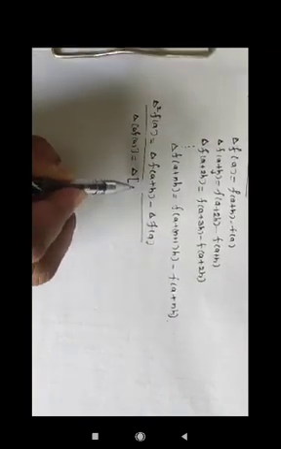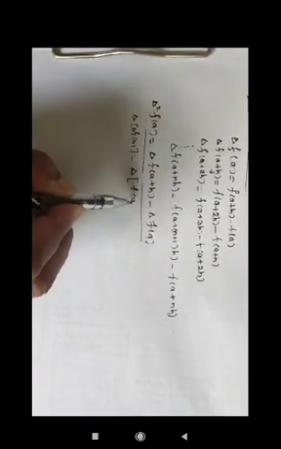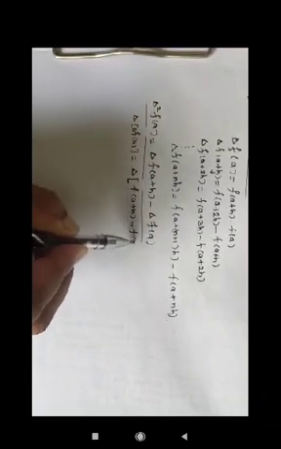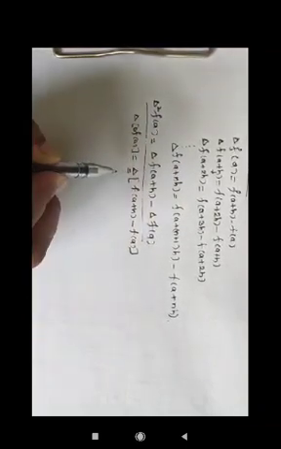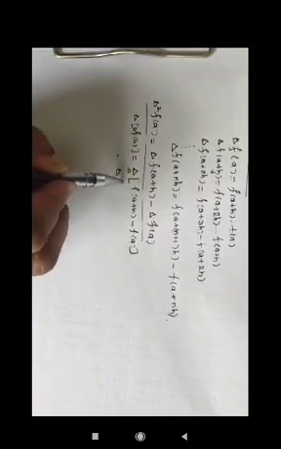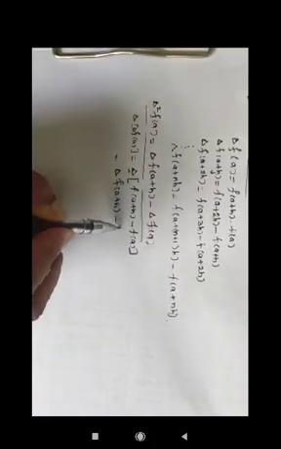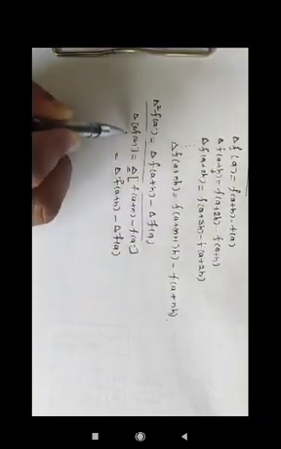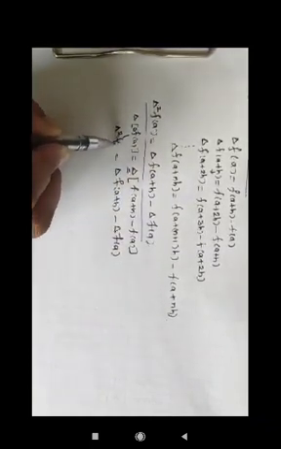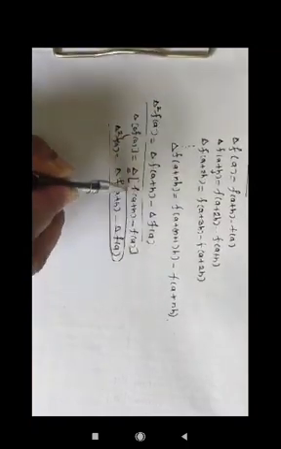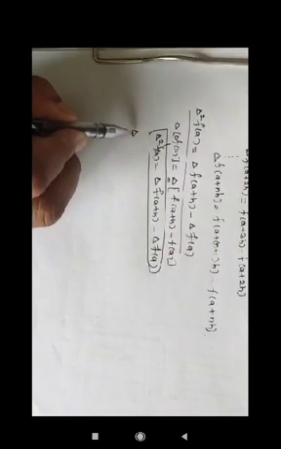So we know what delta f of a is: f of a plus h minus f of a. Operating this operator delta, we get delta f of a plus h minus delta f of a. So this is the delta square f of a. Now we have to calculate delta square f of a.